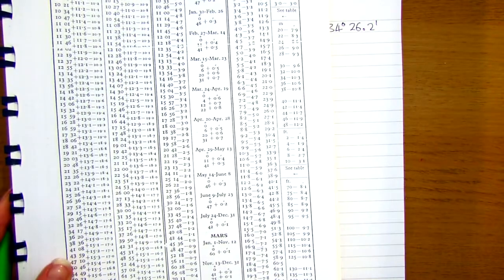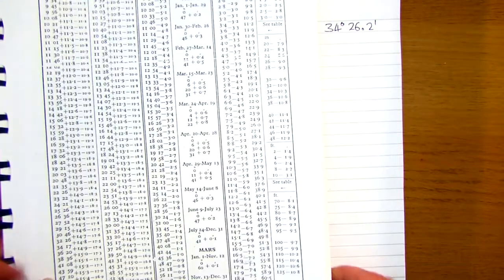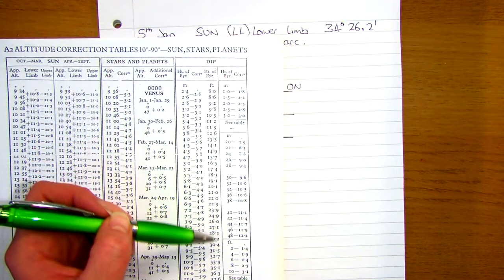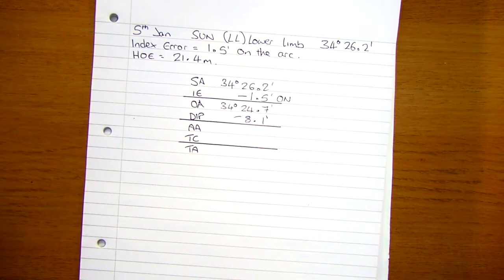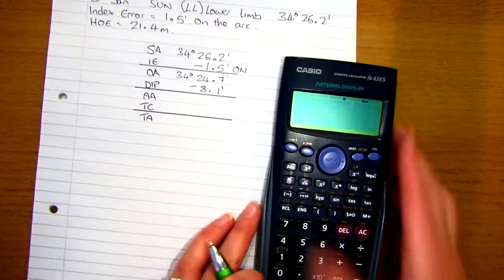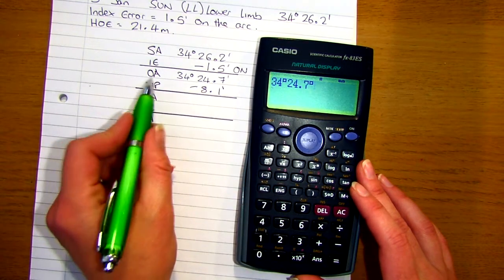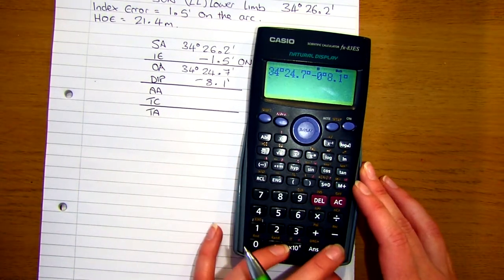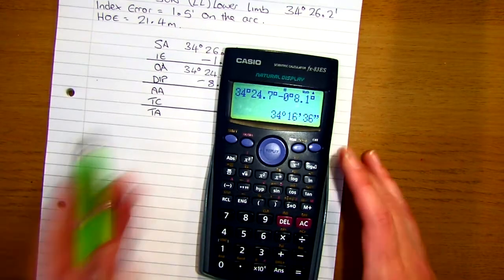If your value was larger than 21.4 meters, you can use interpolation with the tables down the side as well. So you've got larger numbers down the side to interpolate between. But for us, our correction was minus 8.1. Dip correction is always negative. So we had 34 degrees, 24.7 as our observed altitude, minus the 8.1 gives us an apparent altitude of 34 degrees, 16.6 minutes.